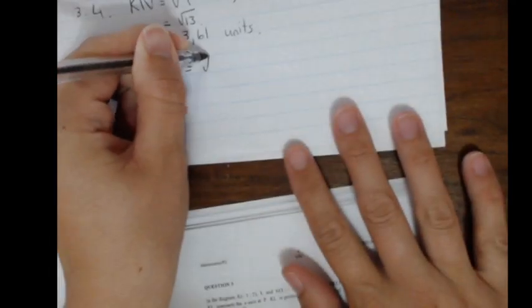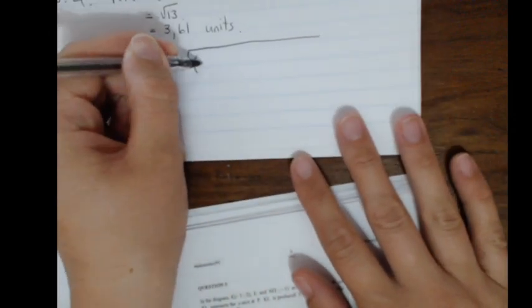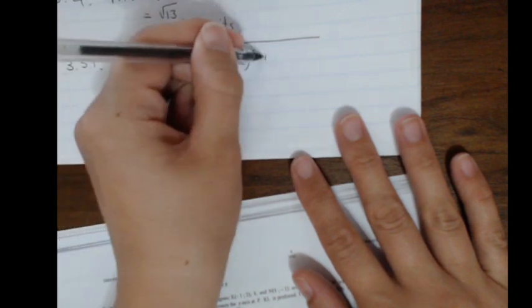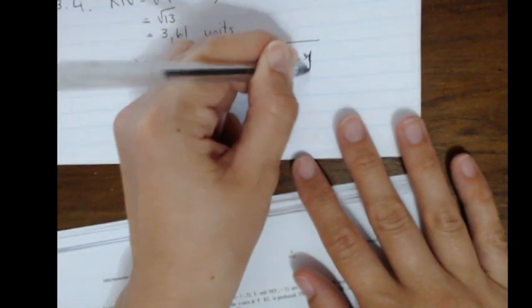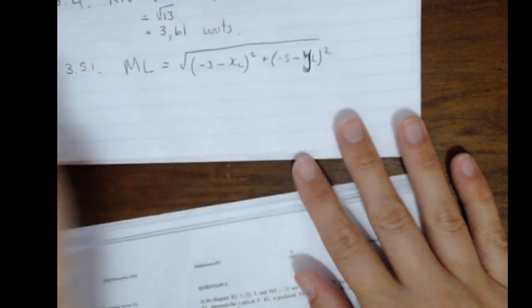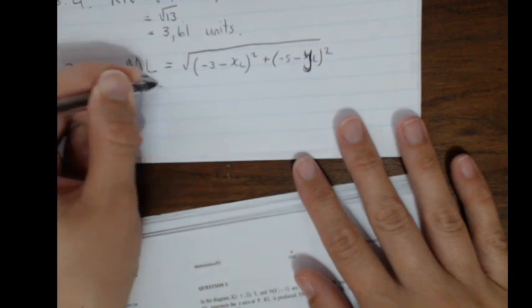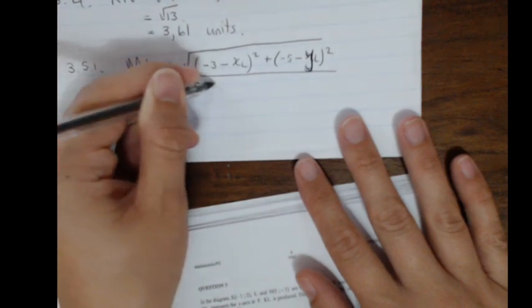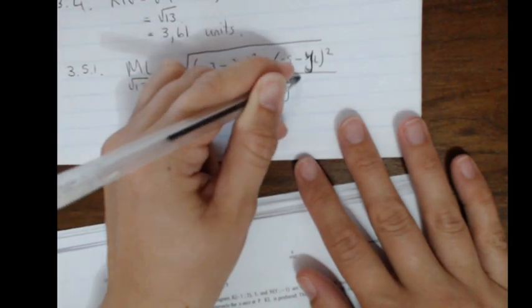The length of ML is root 13, but by the distance formula ML is the root of xm, which is -3, minus xl squared, plus the difference in y, -5 minus the y value at L squared. So root 13 is equal to the root of (-3 minus XL) squared plus (-5 minus YL) squared.